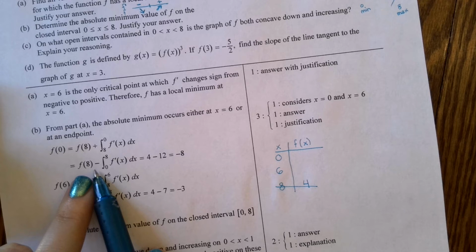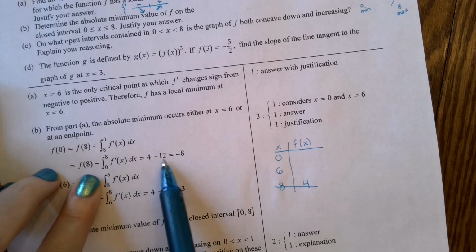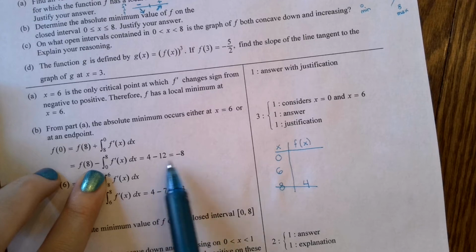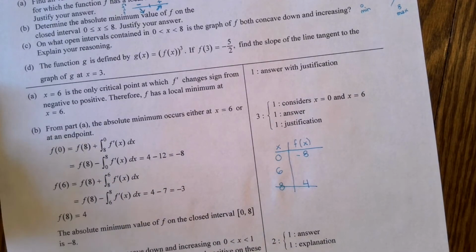Okay, so coming back down here, that means that this is f of 8, which was 4, they gave us that, minus this integral, which is 12. So that comes out to be negative 8. So that is f of 0 at the left endpoint.